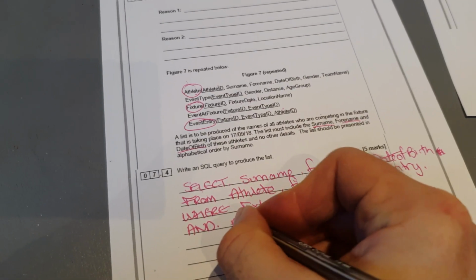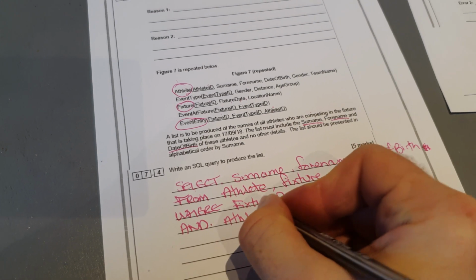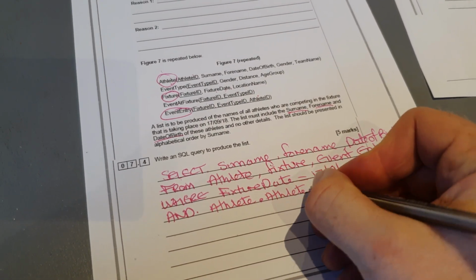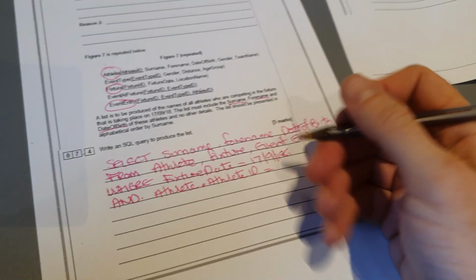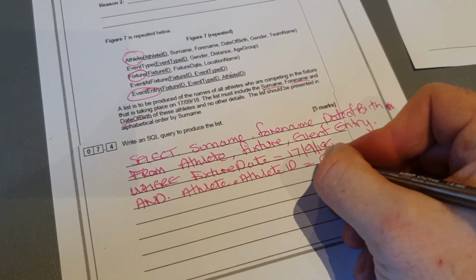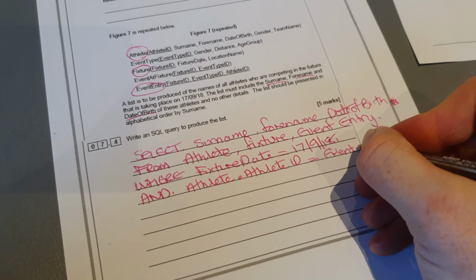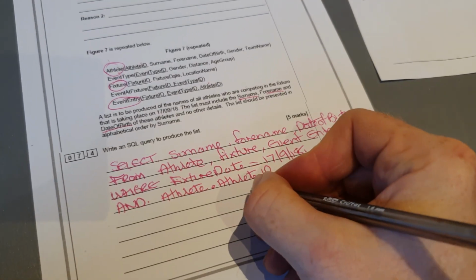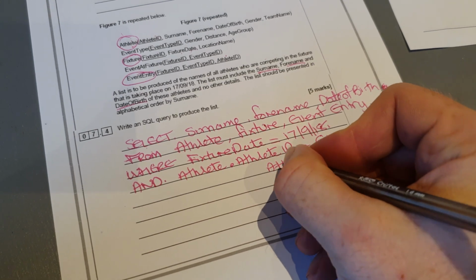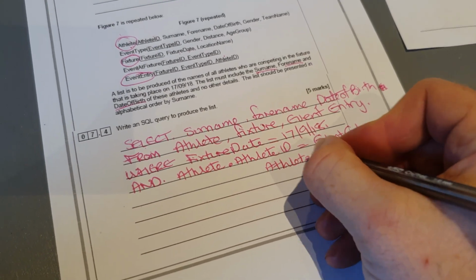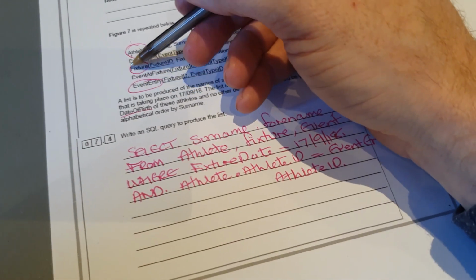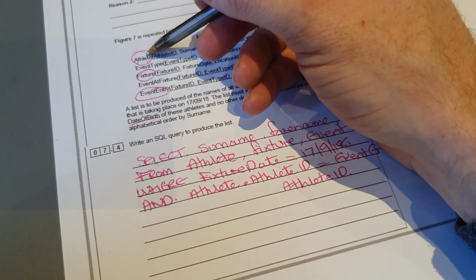So we're going to say athlete ID equals, I'm going to run out of space, event entry dot athlete ID. Okay, so that creates the link between those two tables.